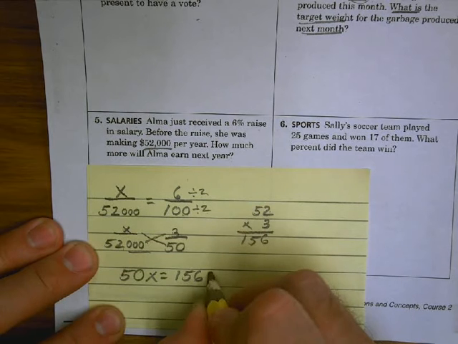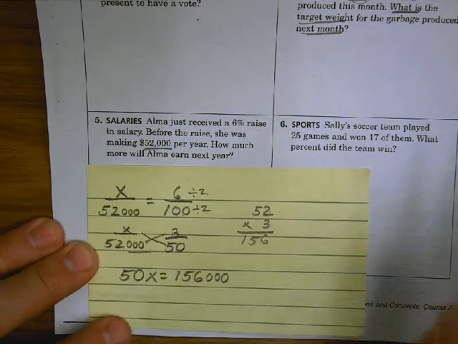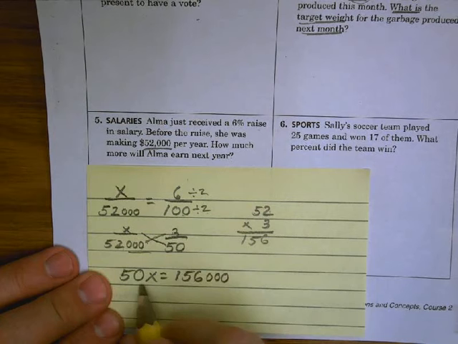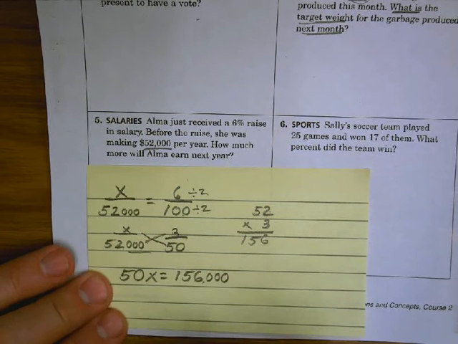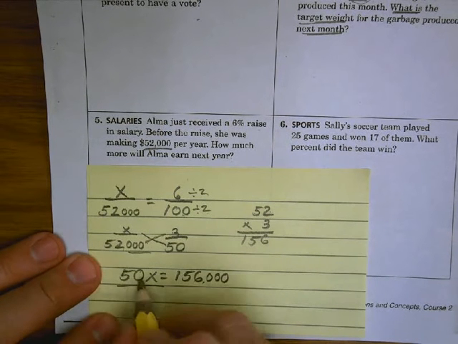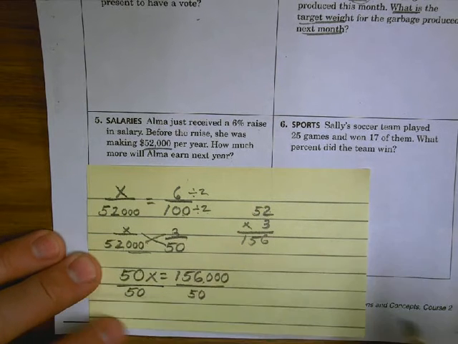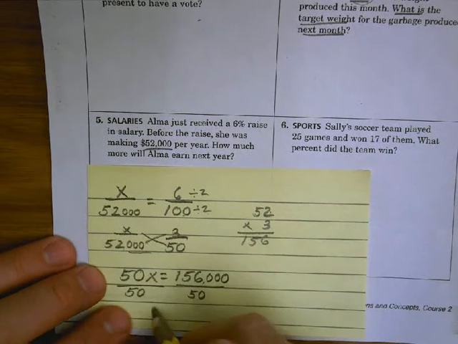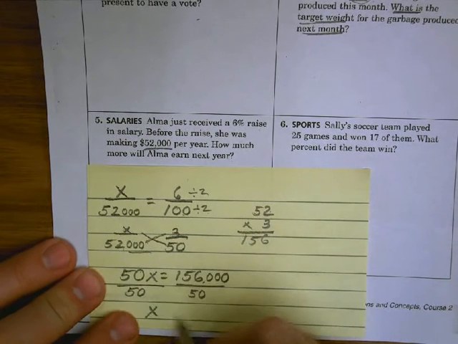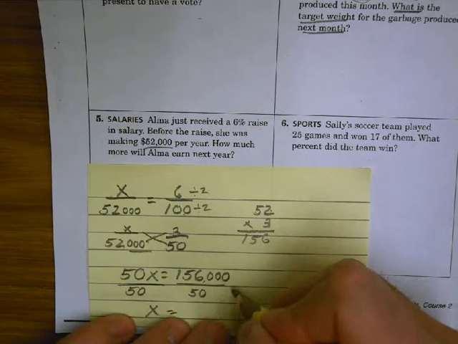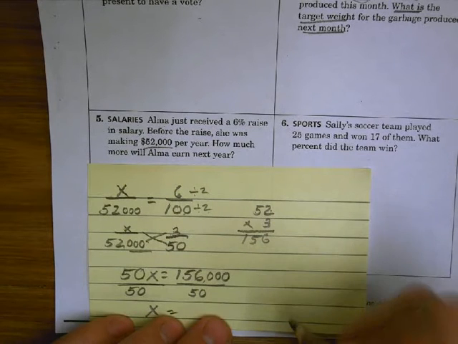So 50x is 156,000. Got to get rid of the 50, so we divide the 50x by 50 and the 156,000 by 50. 50 divided by 50 will get us x. Why don't you work out 156,000 divided by 50 right now, hit the pause button, and come back. Okay? Alright, good.